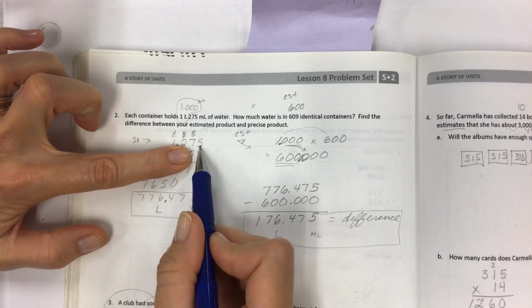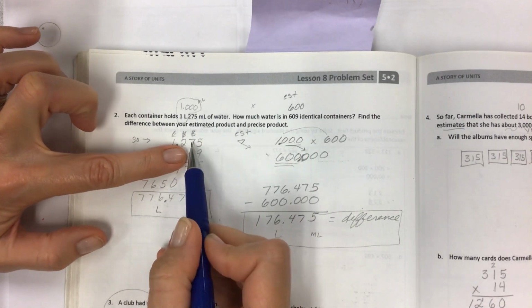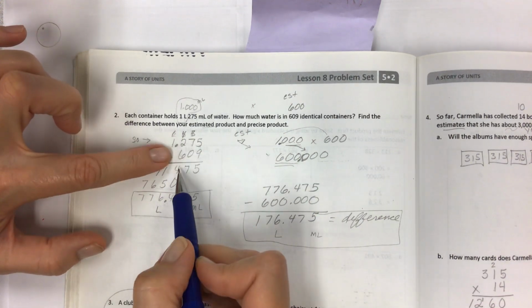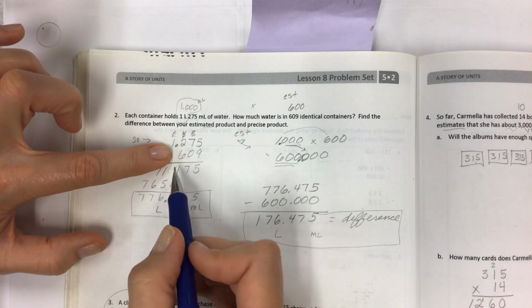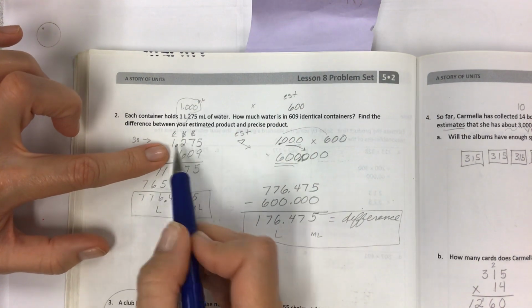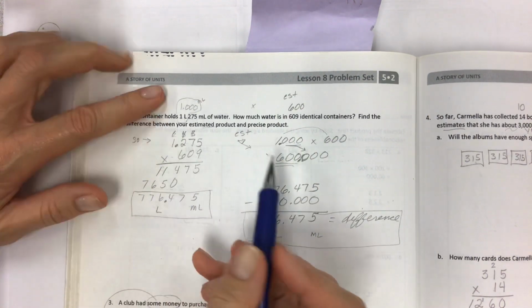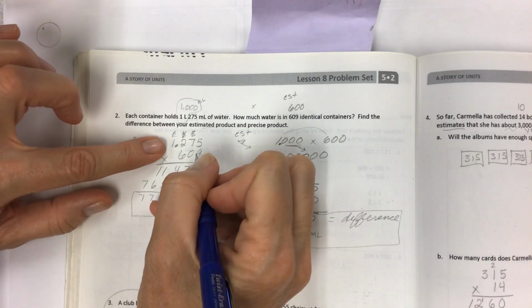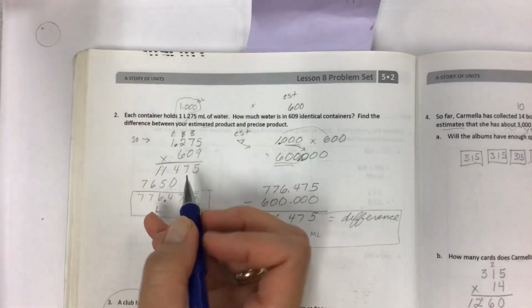So this is the 9 times 5, 45. And then 63 plus 4, 67. Carry the 6. 18 plus 6, 24. Sorry. Brain fart. 9 times 1 is 9 plus 2 is 11.